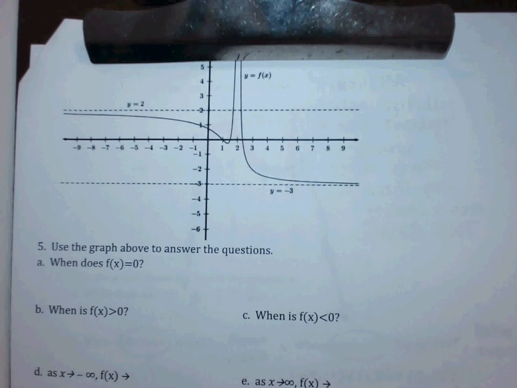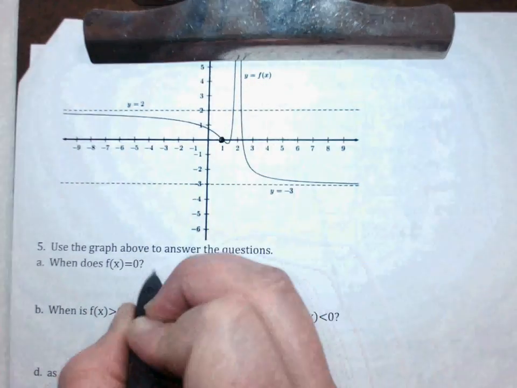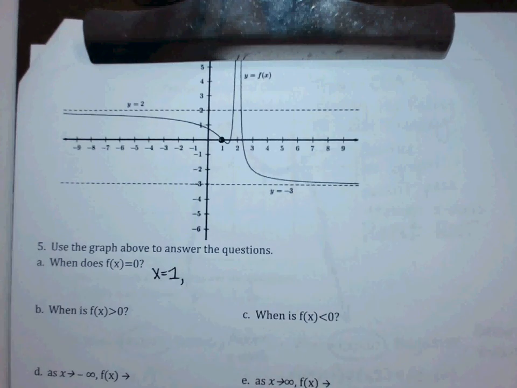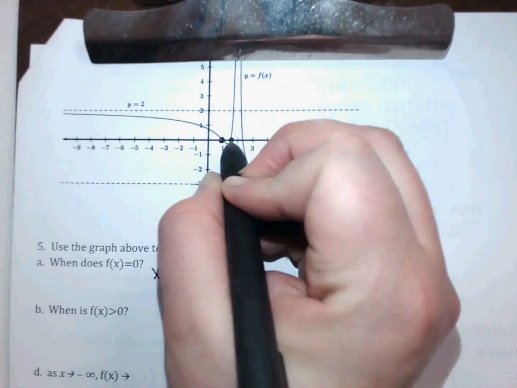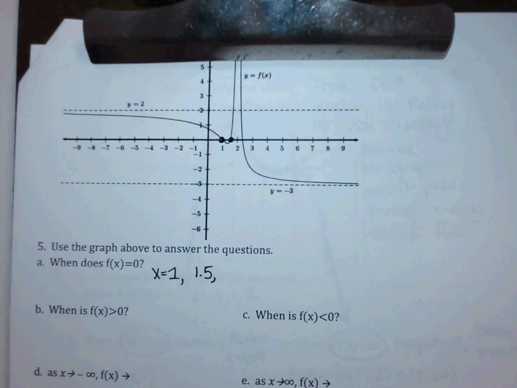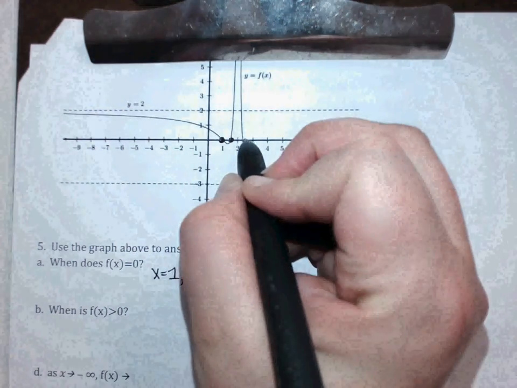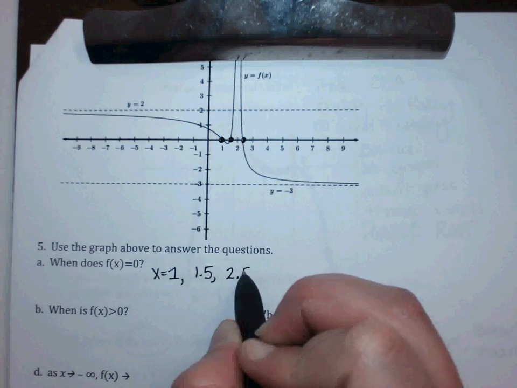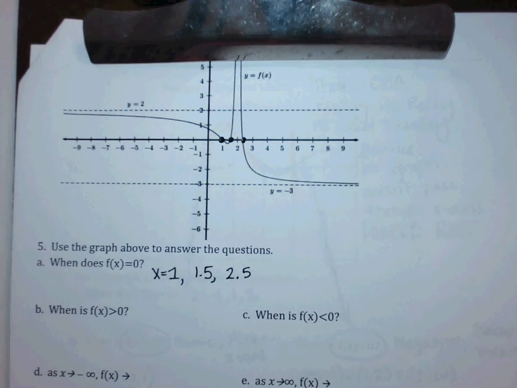I don't want to do all of it, but I want you to mark your x-intercepts so we can all get on the same page about that. So where is my first x-intercept for this graph? 1. Where's the next x-intercept? 1.5, very good. And then where's the last x-intercept after that? Let's just say 2.5. Looks like maybe it's like 2.4 or something, but we're just going to estimate. Okay? And then from there, you should be able to fill out your questions.